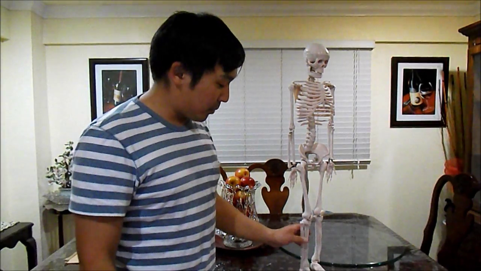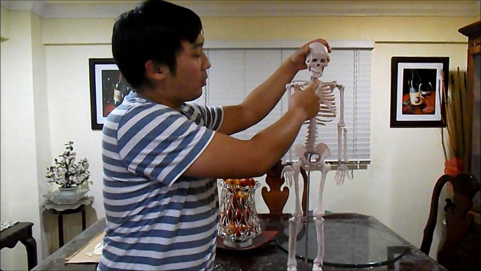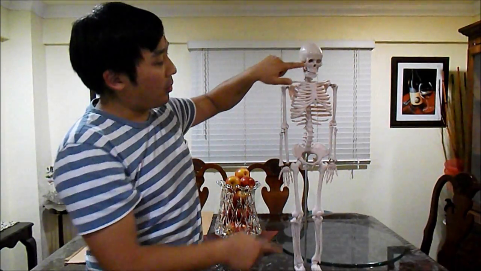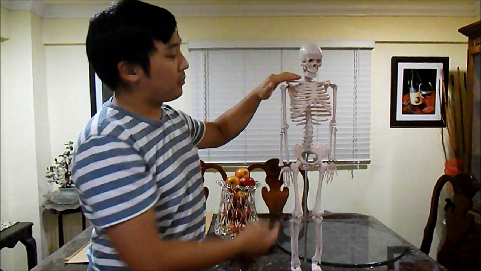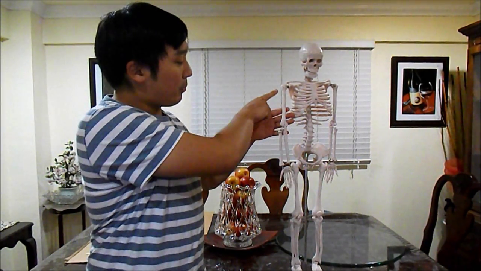Next, we have patellar, or the front of the knee. Then we have oral, or around the mouth. After that is mental, or the chin. After that, we have the brachial, which is the upper arm. Next is antebrachial, which is the lower arm.